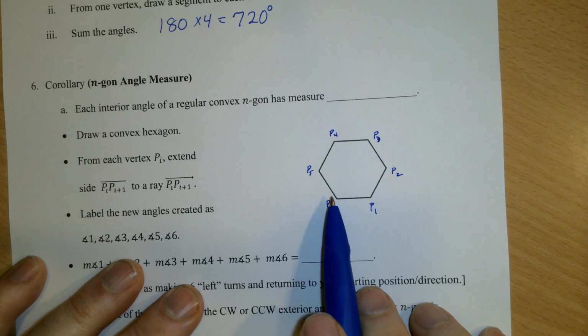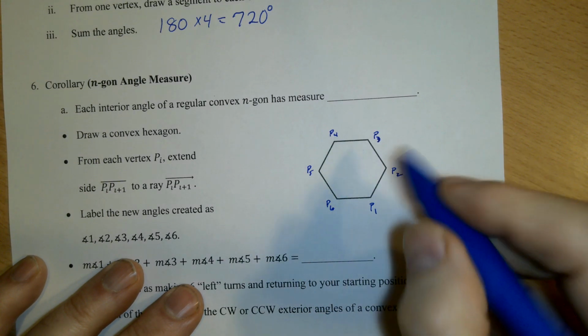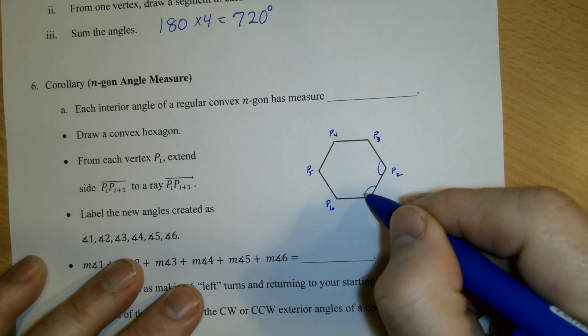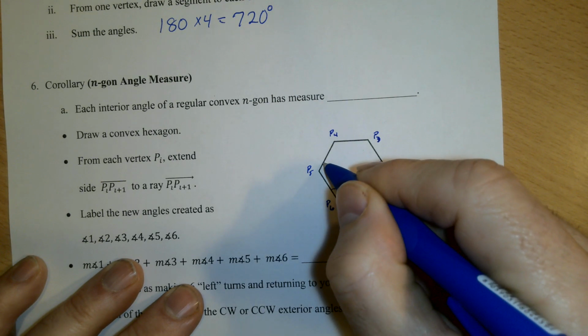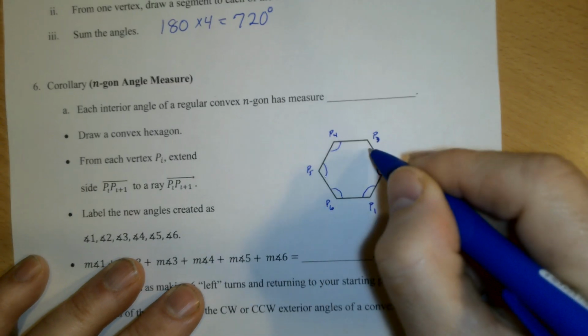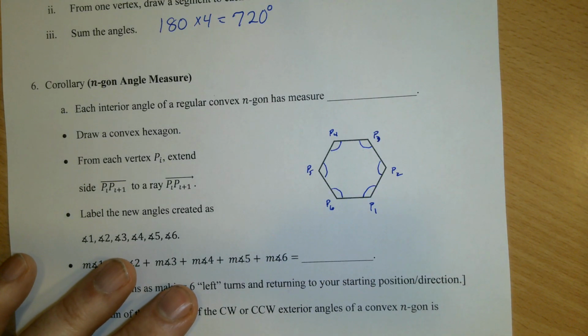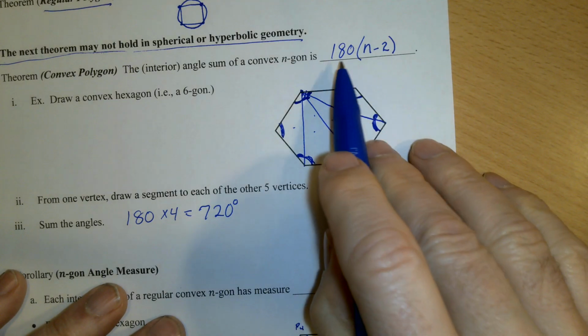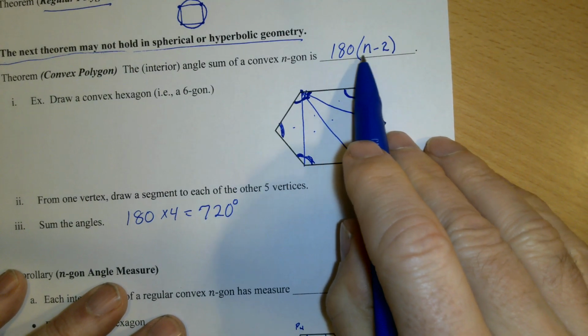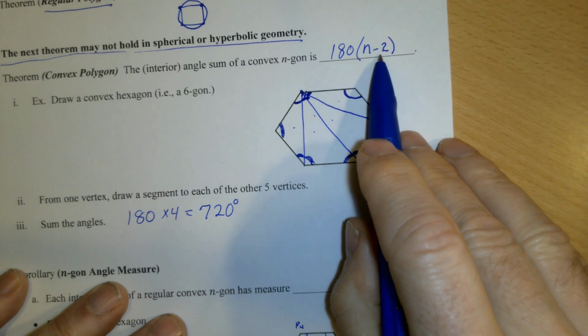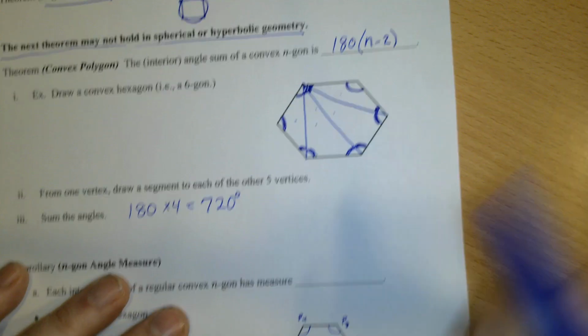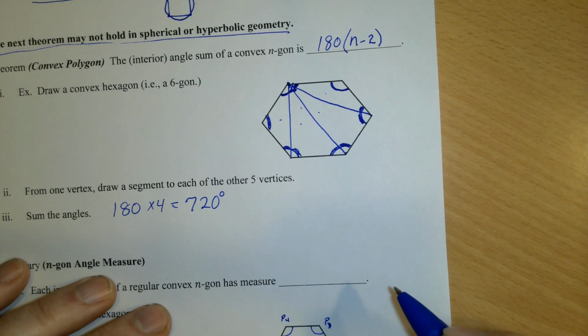If it's regular, it means all of these interior angles have the same measure. So how would you find the measure of each one of those interior angles? You simply take 180 times n minus 2, that's the sum of all of them, and then divide it by the number of angles. That's all there is to it.